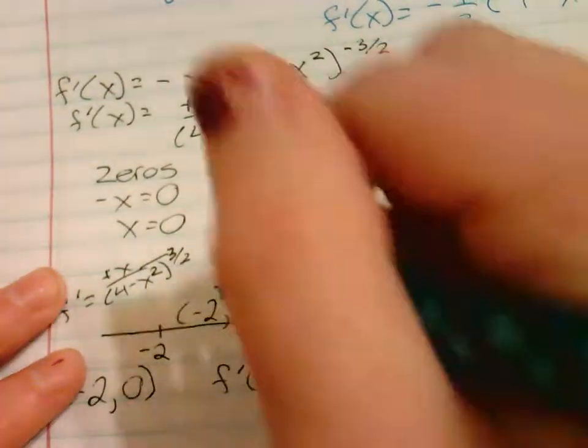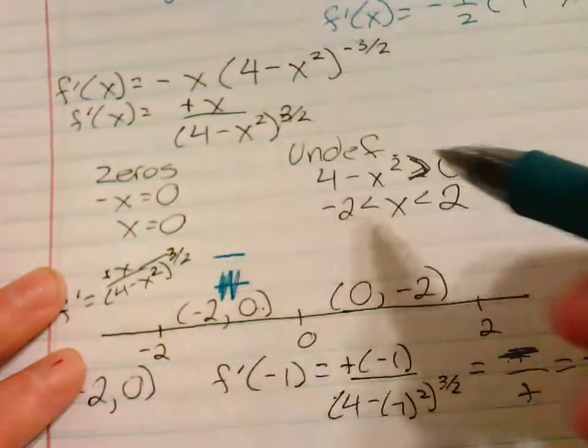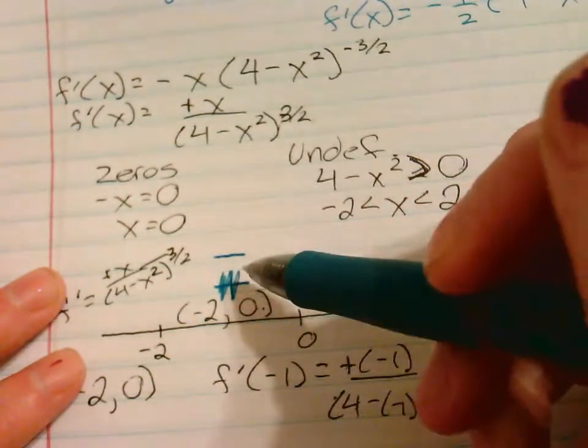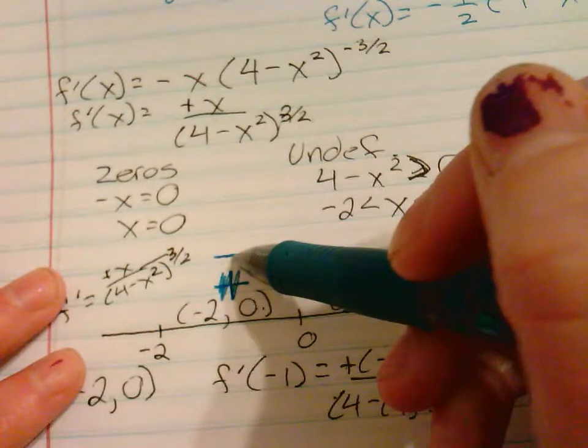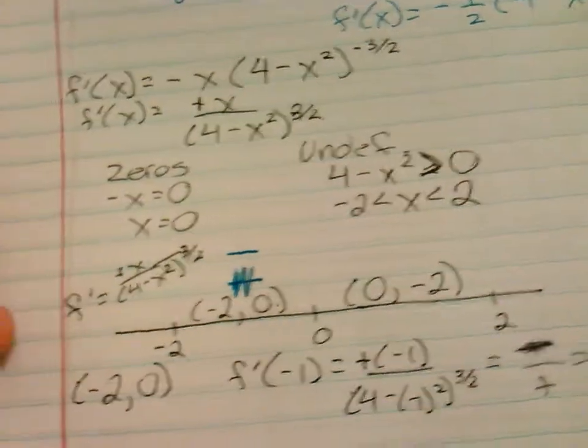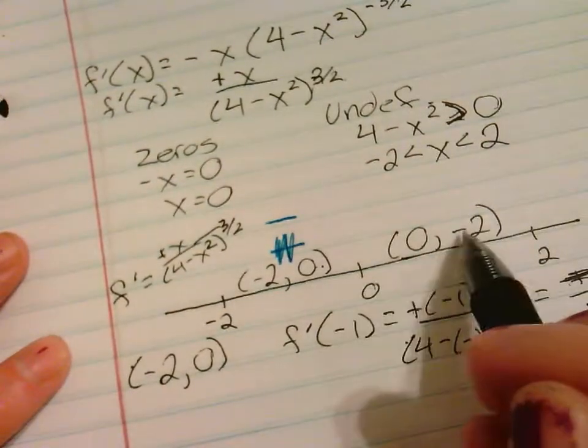So this is going to be where the function is, you'll see in the next step, where f is going to be increasing because it's positive. Spoiler alert. All right, so now you're going to try the interval 0 to 2.